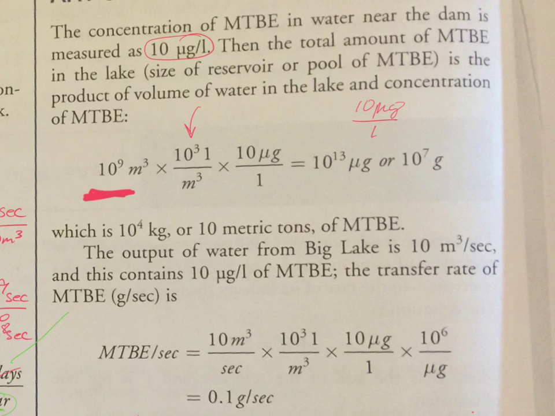Not gonna erase. Okay, so if you think, as I said, a cubic meter is 0.001, so 1 liter is equal to 0.001 cubic meters.